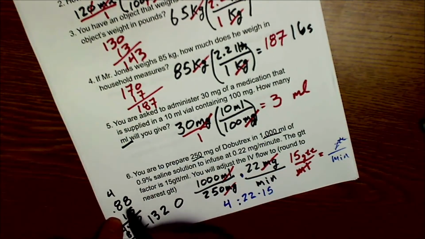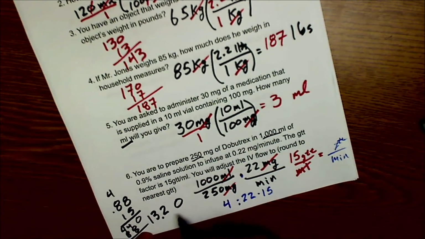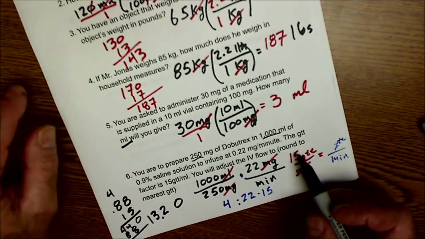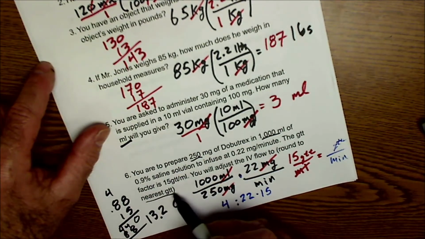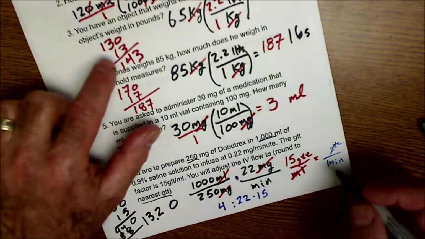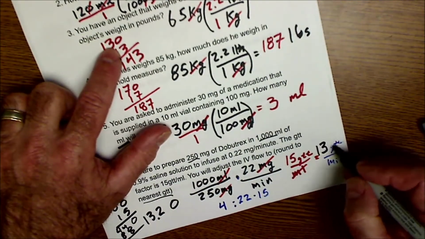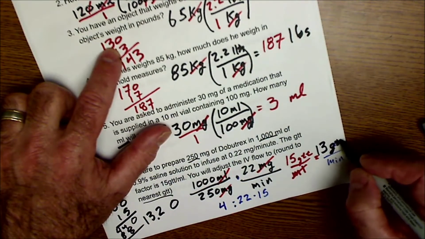And then I have 2 decimal places over. So it'll be 13.2 GTTs per minute. Round to the nearest GTT, so it wants the nearest droplet per minute. So I'm going to round down to 13. So my answer here is 13 GTTs per minute.